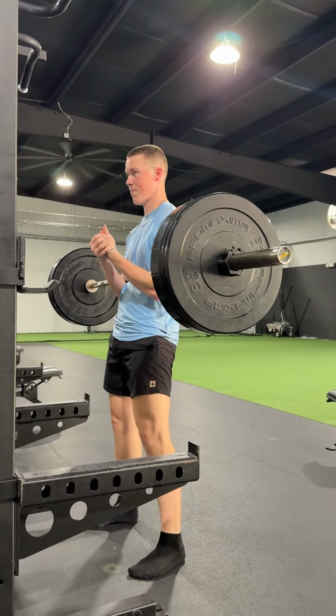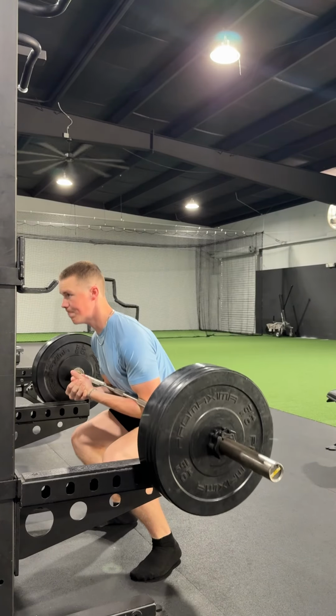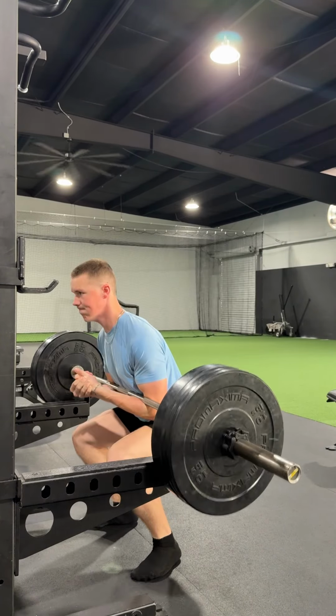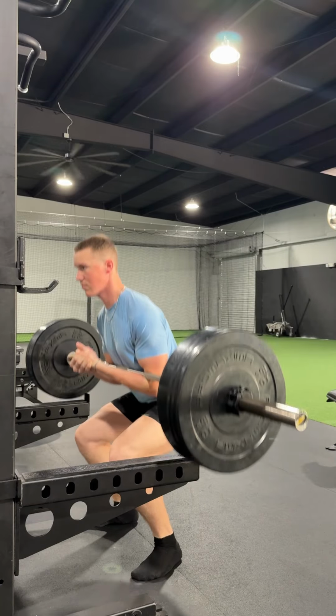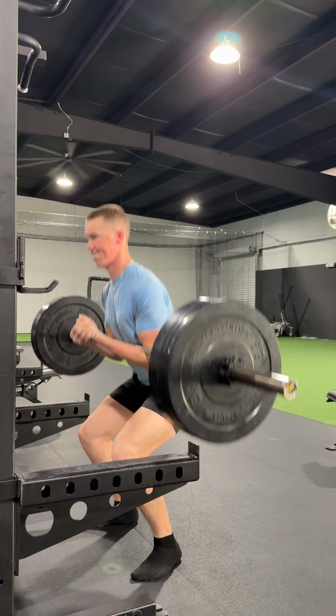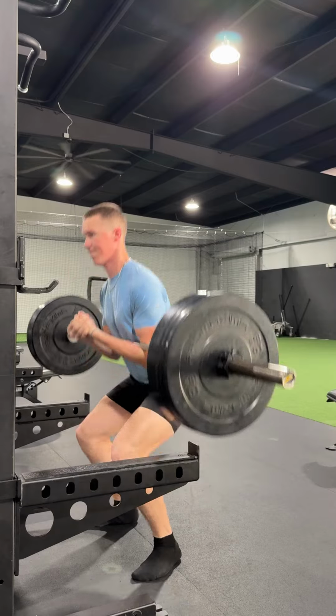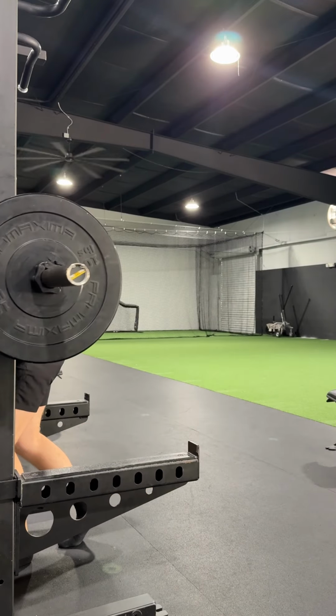In this video, I'm doing some accessory work with some Zercher squats, single arm planks, and some half kneeling medicine ball slams. And this is going to be the second video in the muscle contraction series.